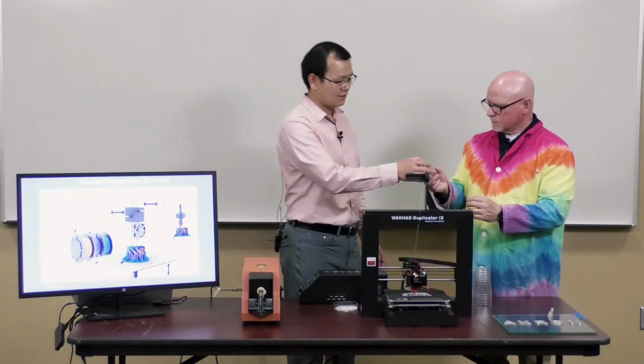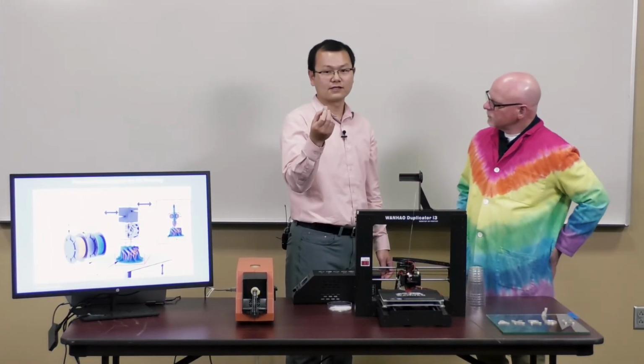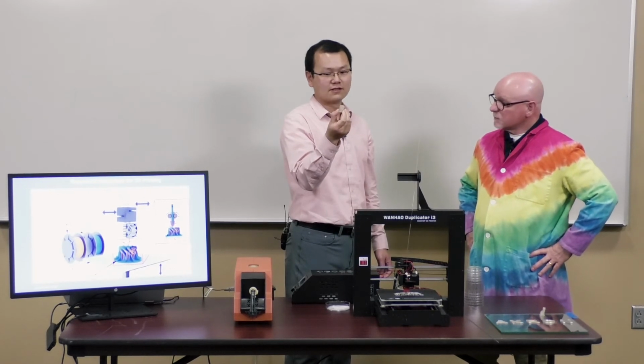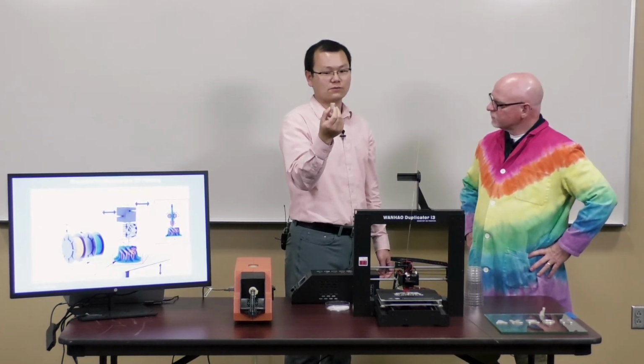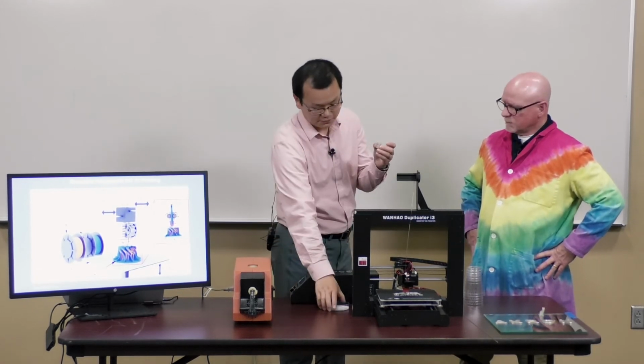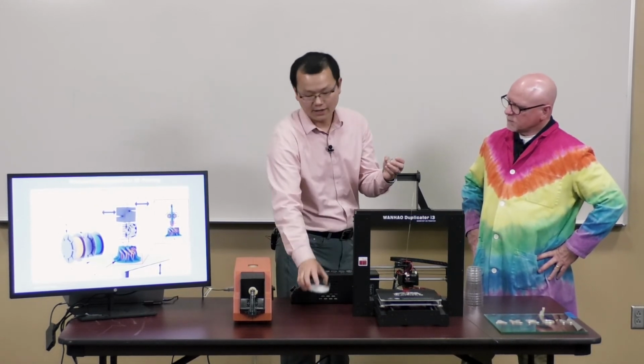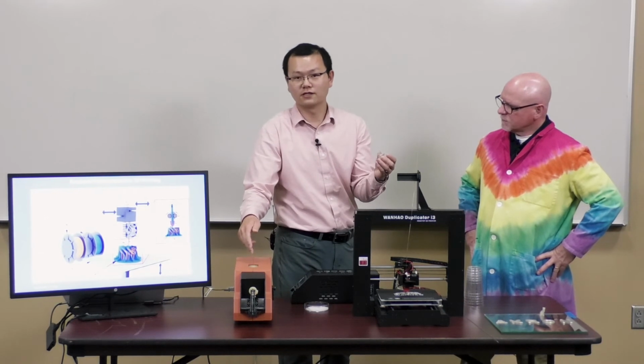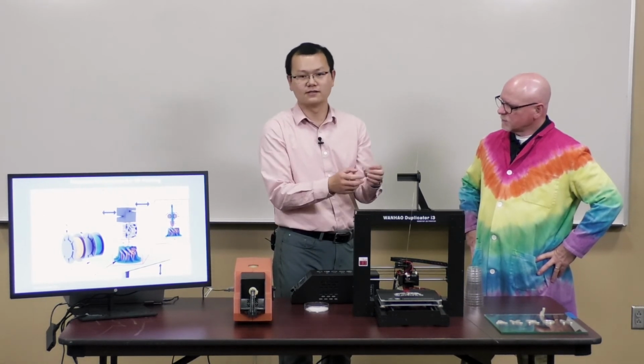So basically, if you don't need this final product anymore, or you found there are some defects on it, it doesn't mean you need to waste the material. Basically, you can cut this into small pieces again like this, and feed it into the extruder again to make the filament, and then print new 3D objects.